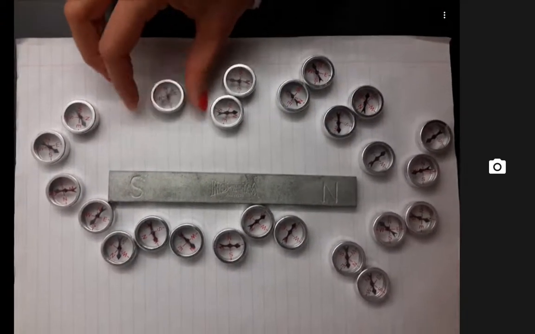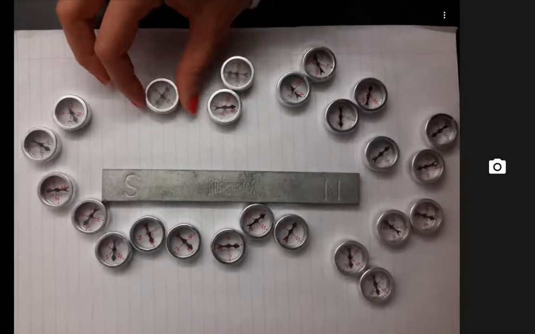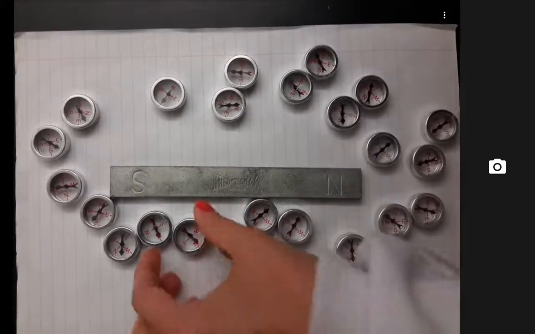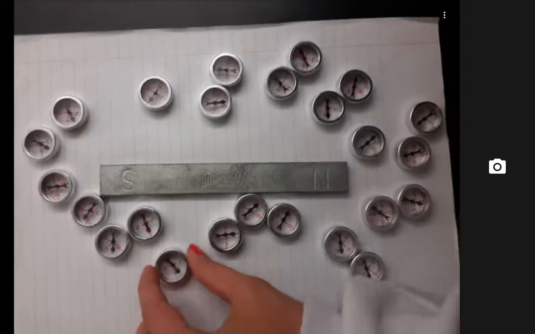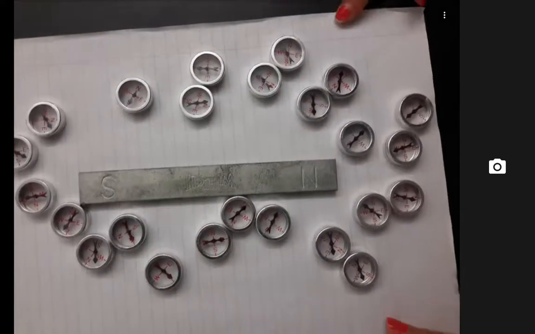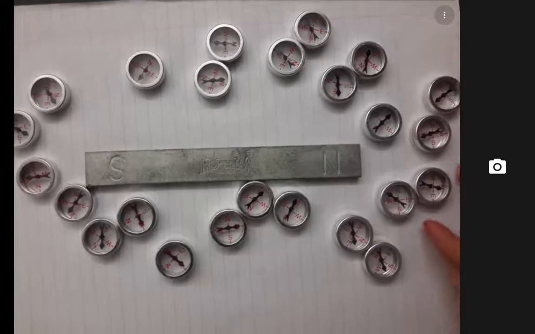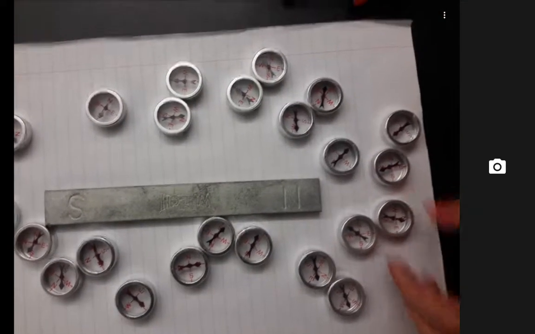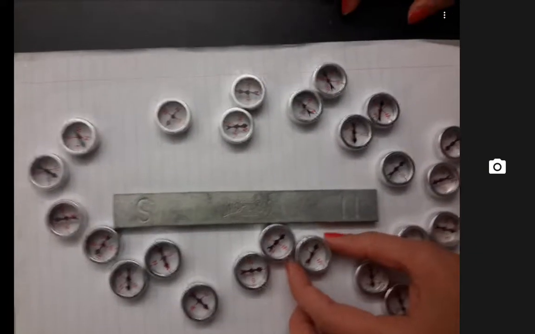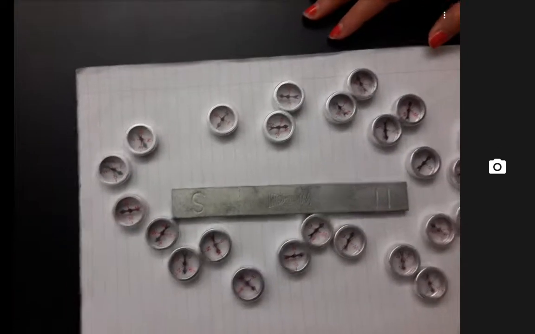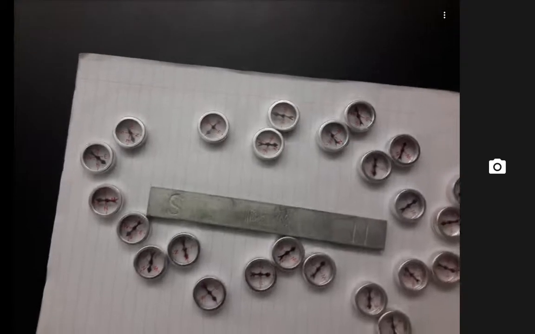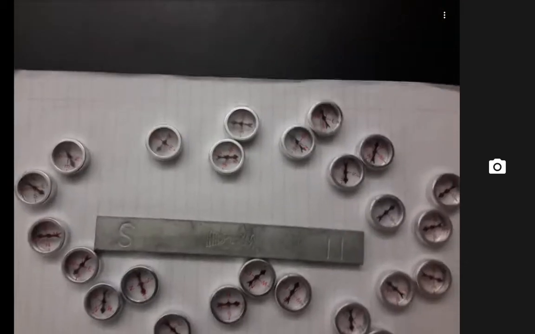The key is to notice how the directions of the compasses vary by position. The compass will align itself. We saw that the north will point toward the south pole. Let's not get too worried about this, but they will align with the magnetic fields because each is attracted to one pole and repelled by the other.